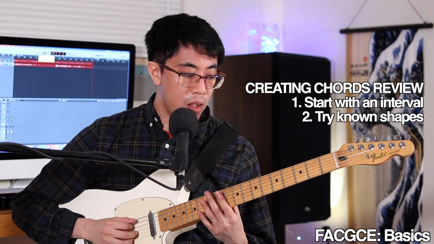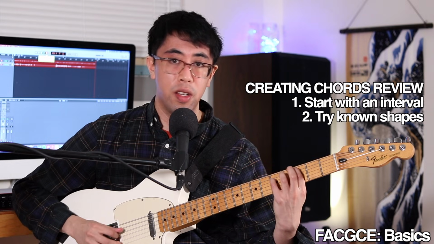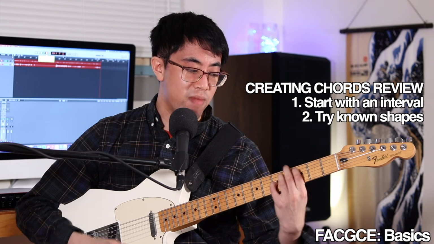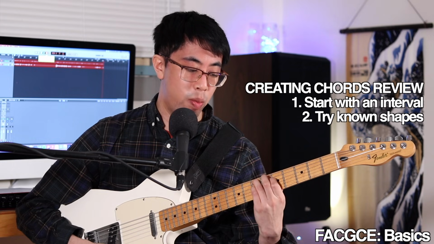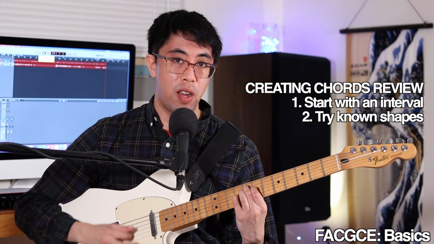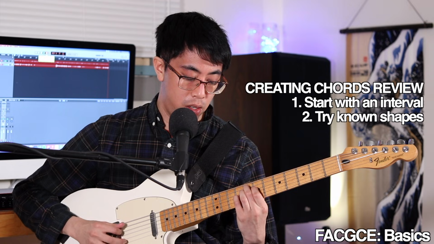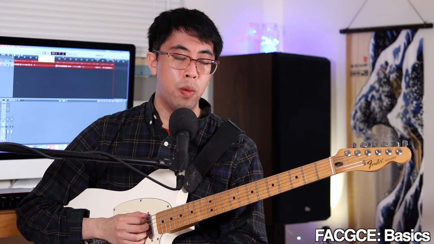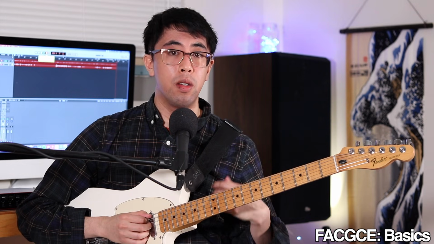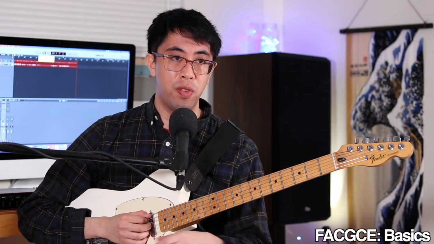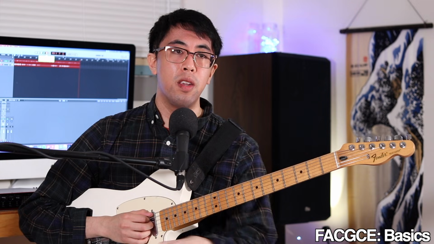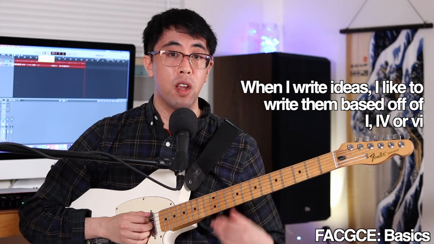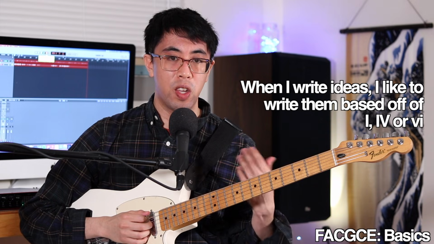So we had our approach of starting with a 2-note interval and just adding notes. We had the approach of taking a shape that we already know and just seeing what it sounds like in the tuning. And now we can move on to thinking about some more light music theory stuff to inform our decisions. So for me, when I'm writing ideas, I like to start building on certain chords or scale degrees.